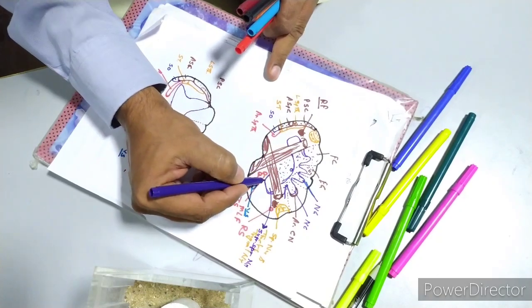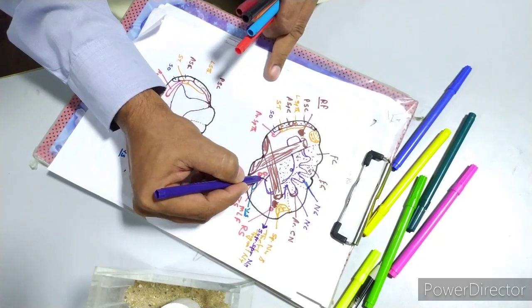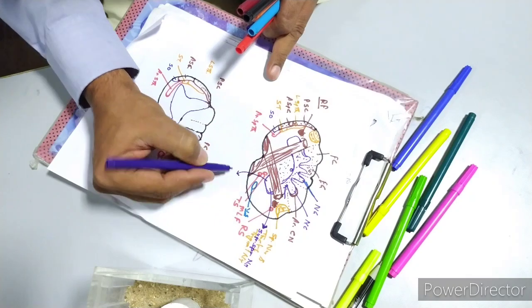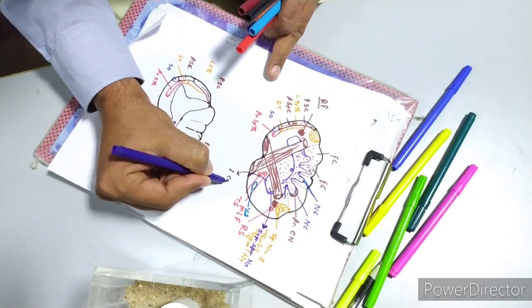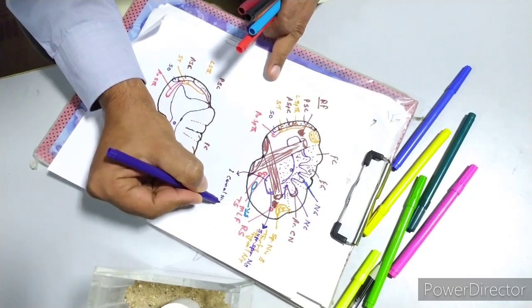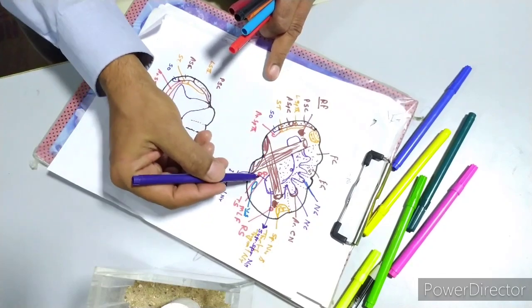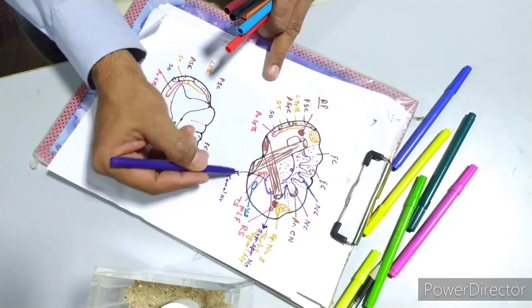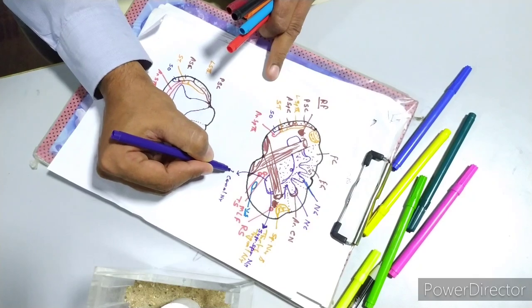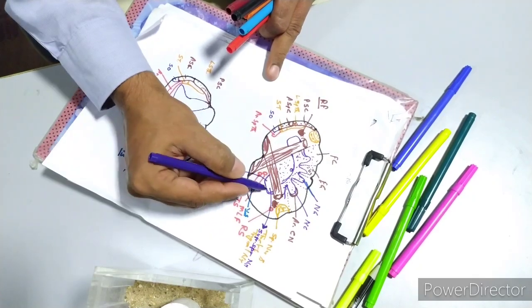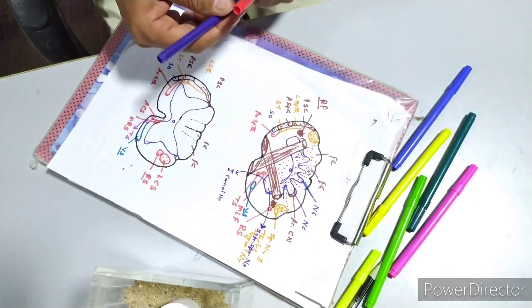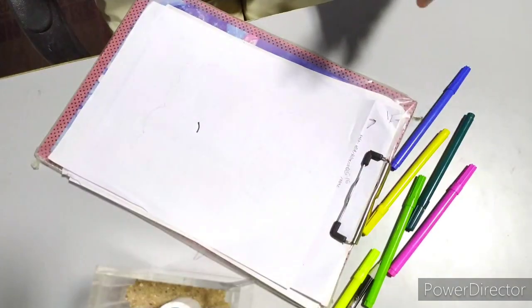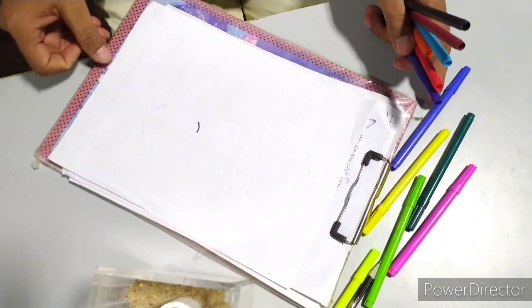And at this level there is the first cervical nerve. The first cervical nerve comes out at the lowest part of the pyramidal decussation cut section, because this is a demarcation. So there are two more important features. The second section comes from the sensory decussation.